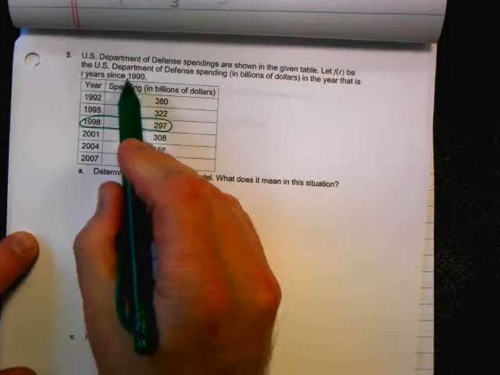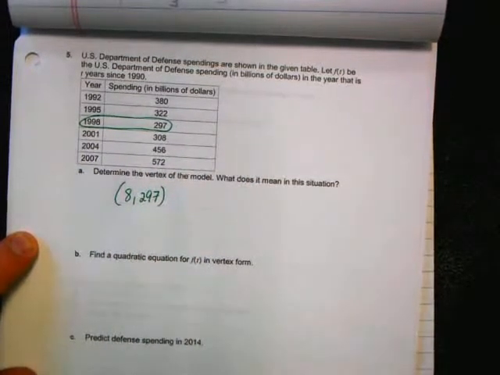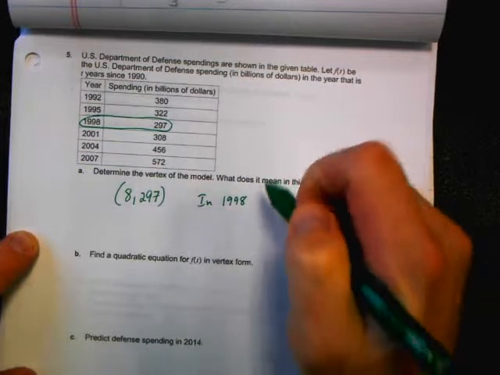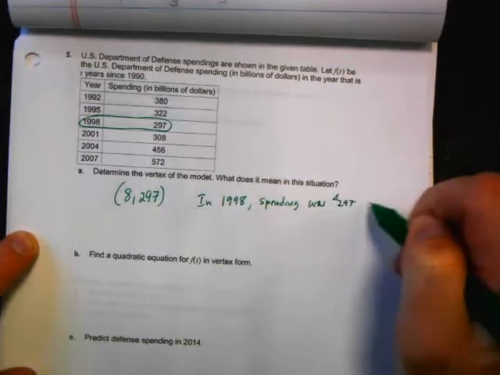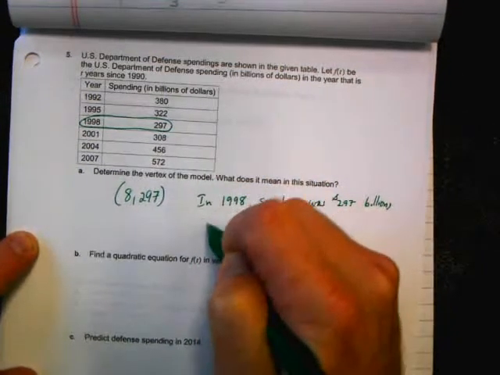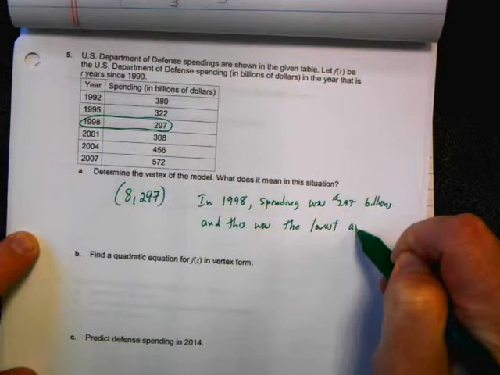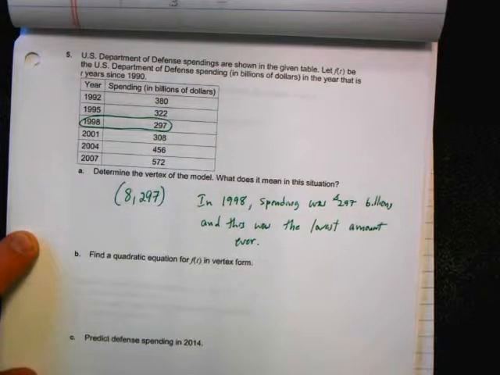So it says years since 1990. So that would be 8 years, comma, 297. There would be my vertex. What does that vertex mean? In 1998, U.S. defense spending was its lowest at $297 billion. In 1998, spending was $297 billion. And you said something else very important, and this was the lowest amount ever. We're saving taxpayers money. Yeah, saving taxpayers money, I suppose.